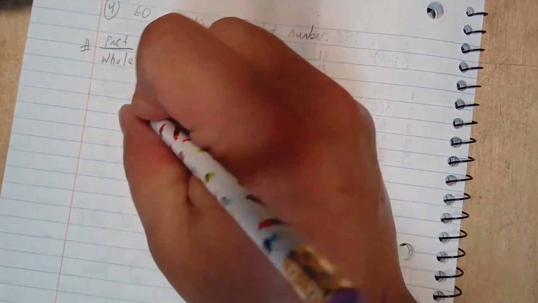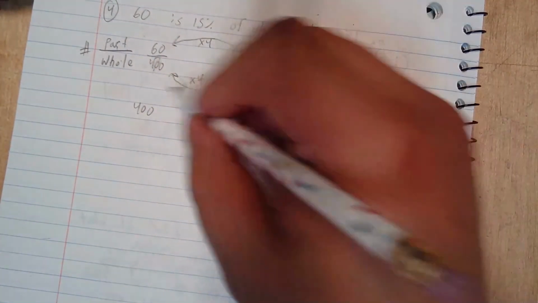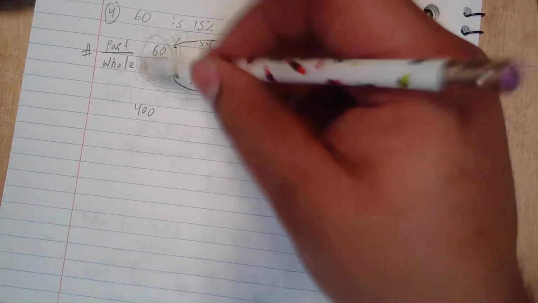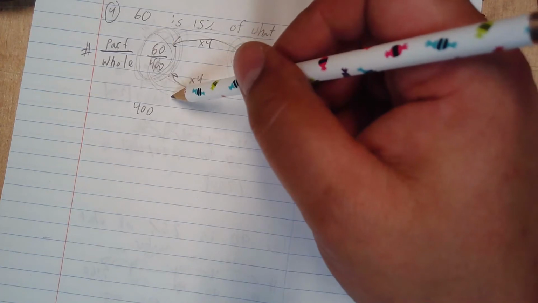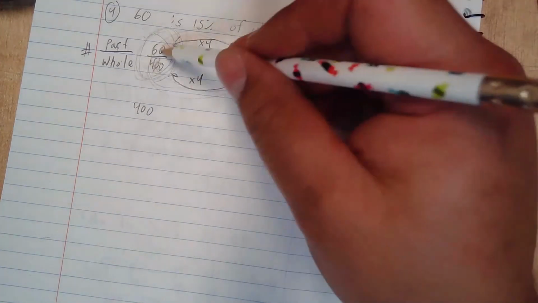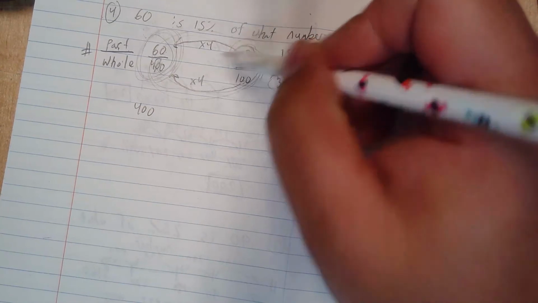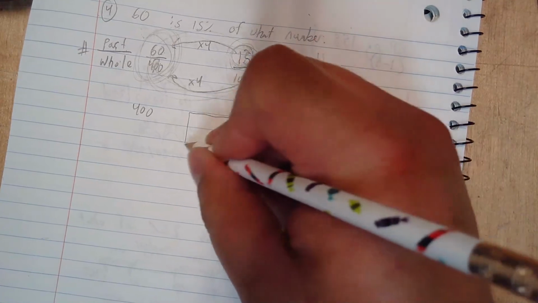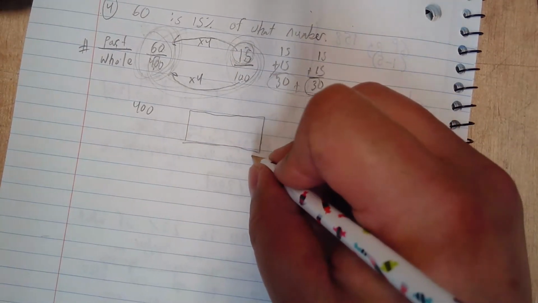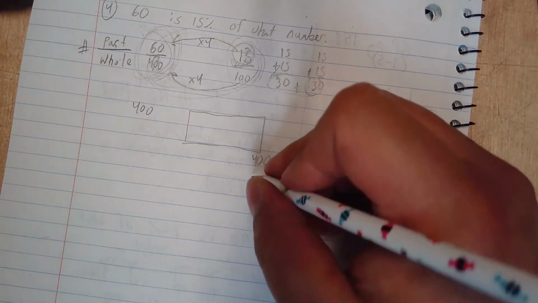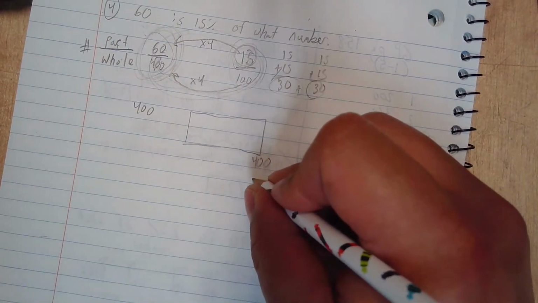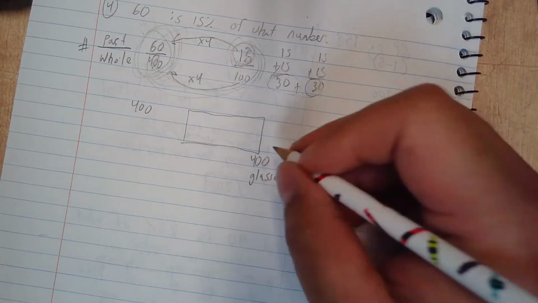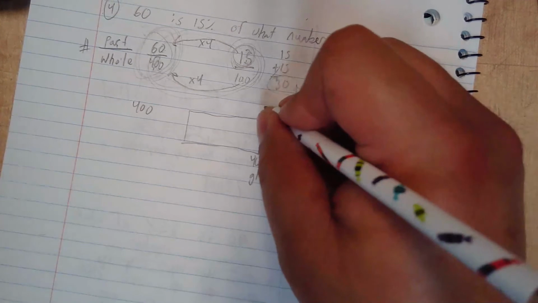The answer is 400. But what does that mean? This is the percent proportion. We have the percent, we have the whole number here, and the part of it, right? 60 is 15% of 400. So if we were to draw a real quick bar, let's say it's a box of 400, I keep saying books, I gotta figure something else. 400 glasses. Oh, I'm such a nerd. 400 glasses. Okay. When you have all of them, that's 100%.